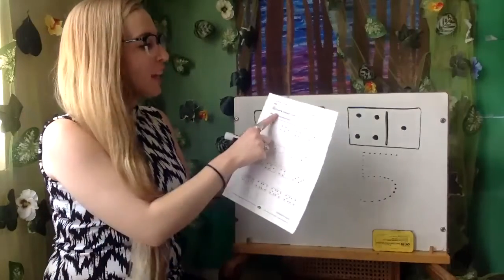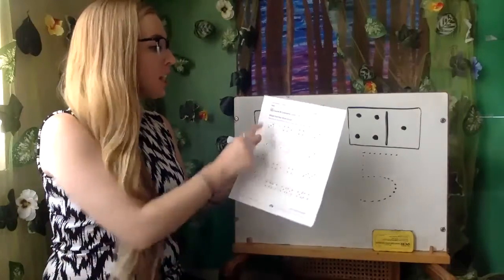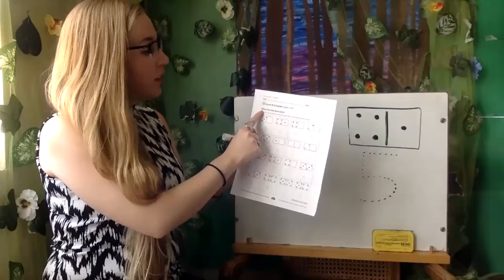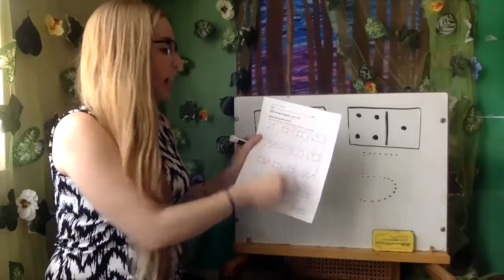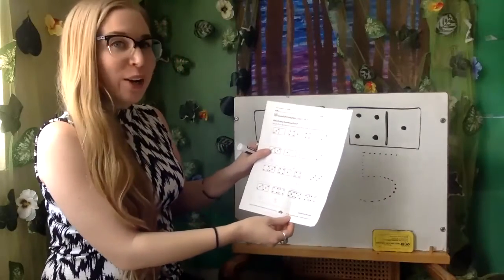Hi, I'm going to go over the count and compare worksheet. I'll go over both sides. This side I'm going over now is the "which one has more dots" side. I'll read the directions first.